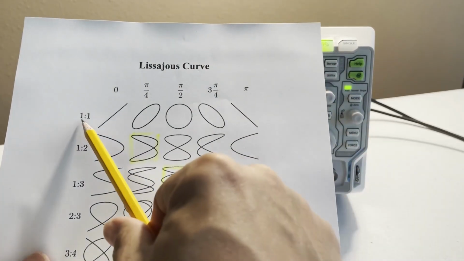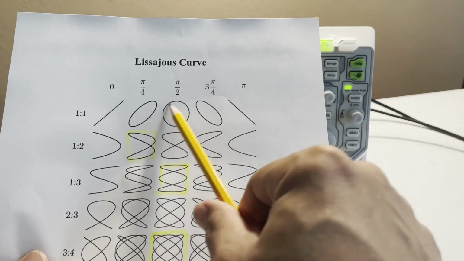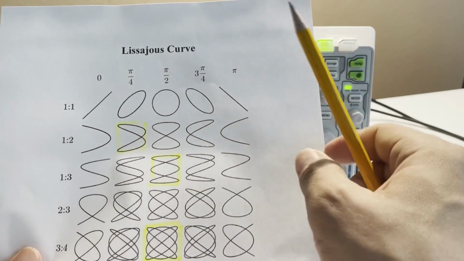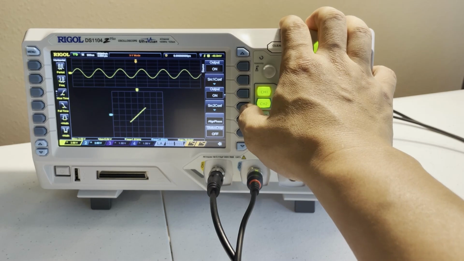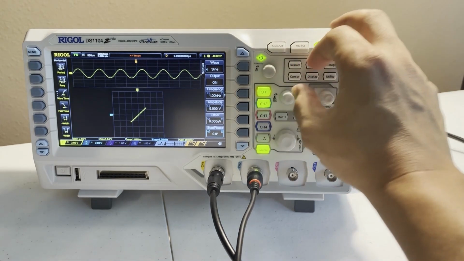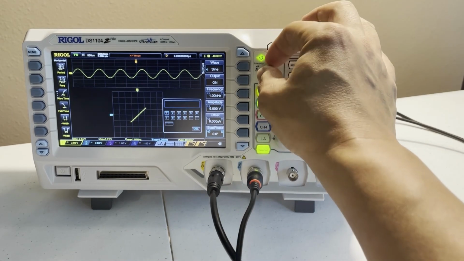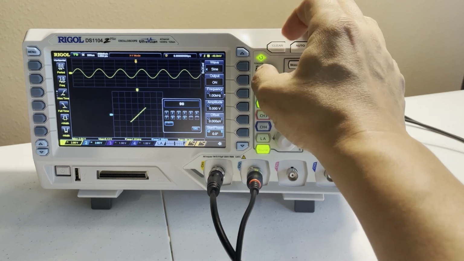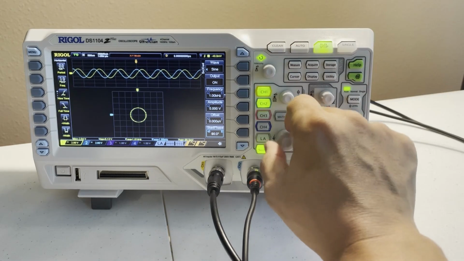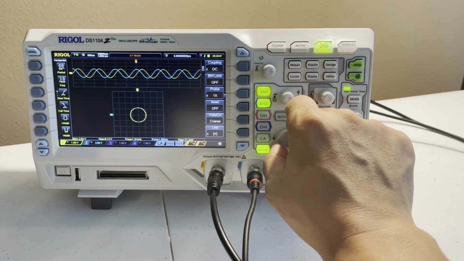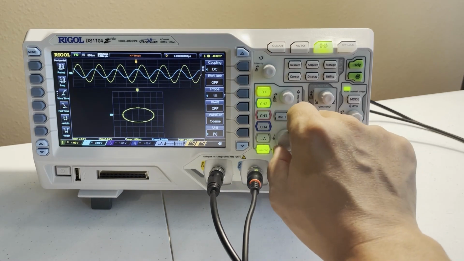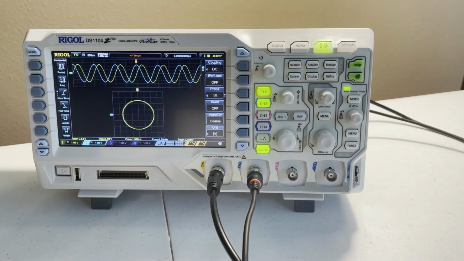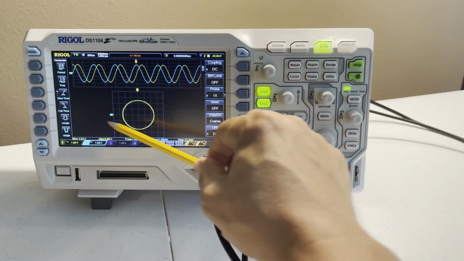Now let's move on to something a little bit more complicated. Let's go with 90 degrees and see if we can generate a circle. Let's go back to the source. On channel 2, instead of 0, I'm going to go with 90 degrees. Boom. I want to make it a little bit more optimized. I'm going to increase this a little bit more for the y-axis on channel 2, and increase it a little bit more. Boom, you got a beautiful circle.